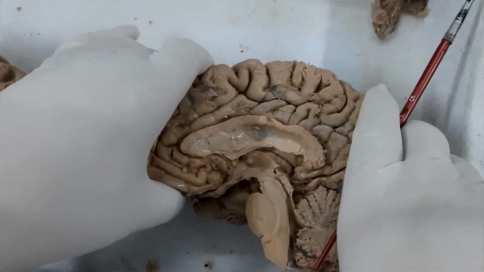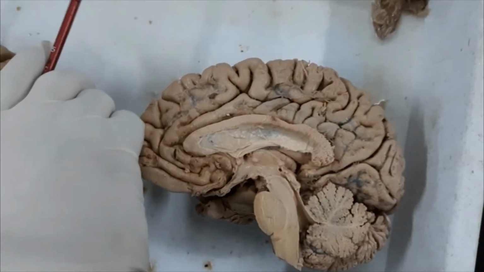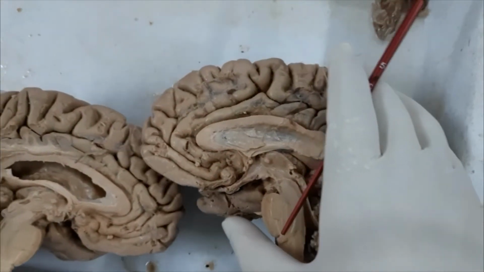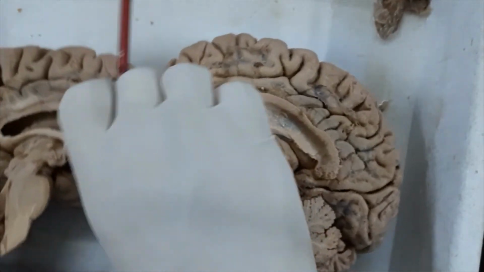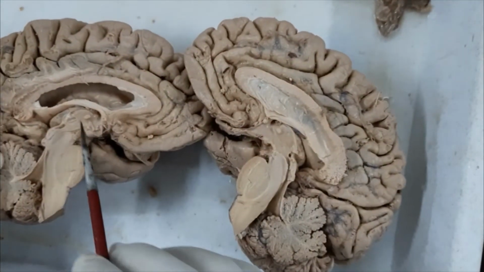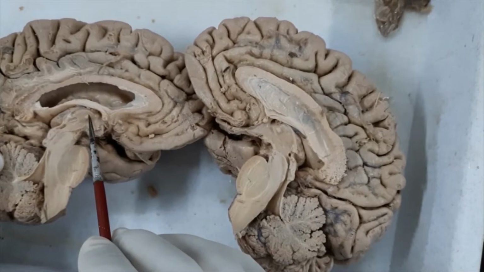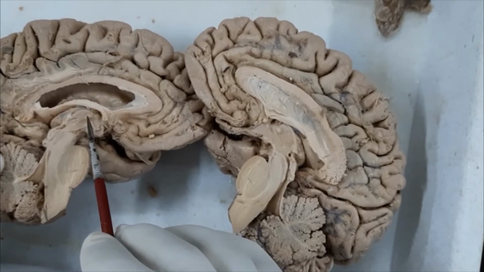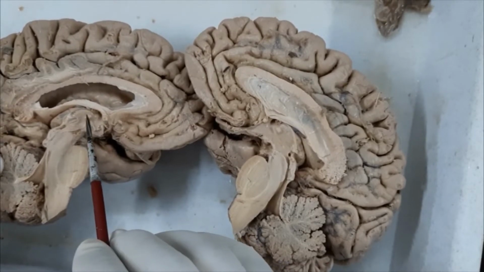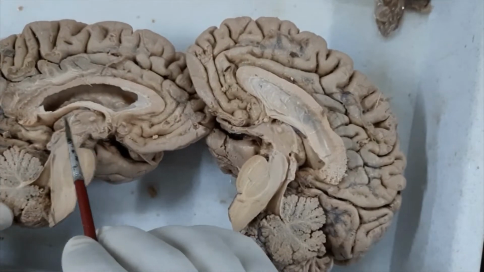The interthalamic adhesion connects the thalamus of the right with that of the left side. It is also seen in the left. That means at this point, right and left thalamus are continuous with each other.